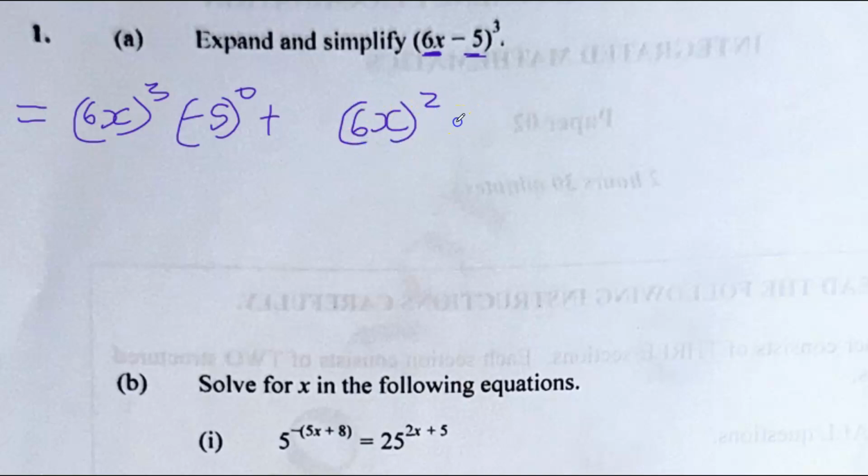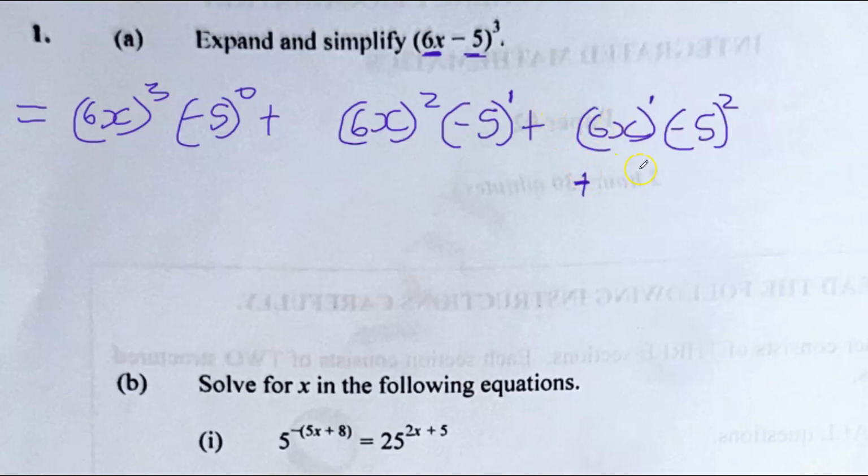As the power of the first term decreases to 2, the power of the other term, minus 5, increases. Continuing, 6x reduces to the power 1, and minus 5 increases to the second power. The final term in the expansion has 6x raised to the power 0, so the 6x power is reducing, and minus 5 is increasing to the third power. So the powers are now 0, 3.